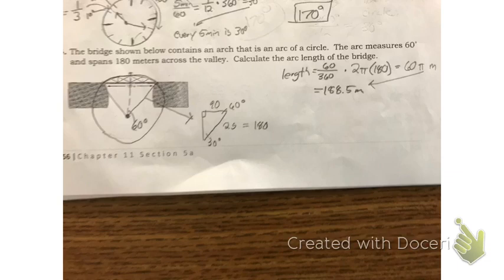Yeah. And some of you might have got 60 pi out. That is correct. The reason why I put it as 188.5 is because, Grant, if I said cut that log 2 pi meters long, you'd be like, dude, just give me a regular number. Yeah, you'd pull out your calculator.